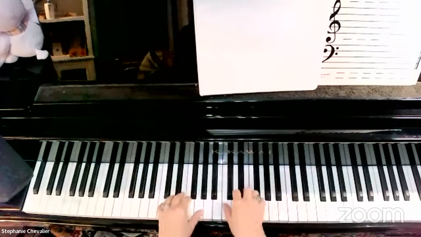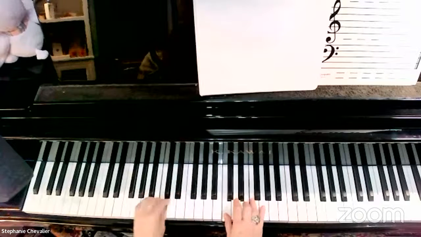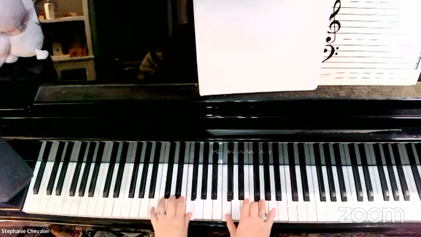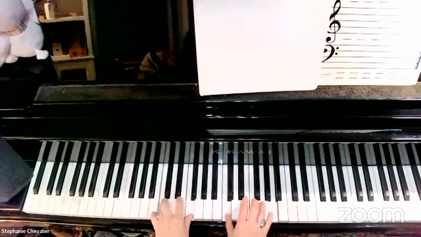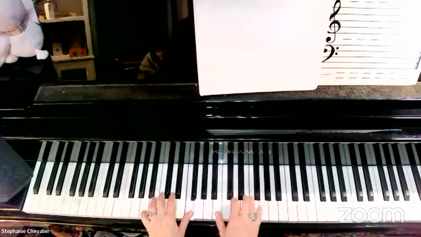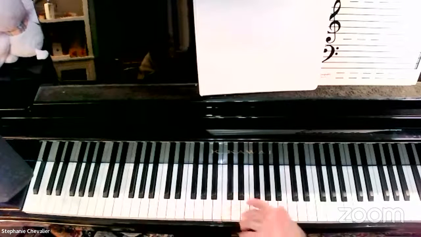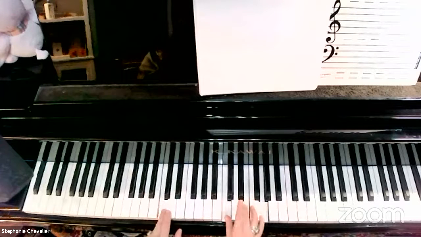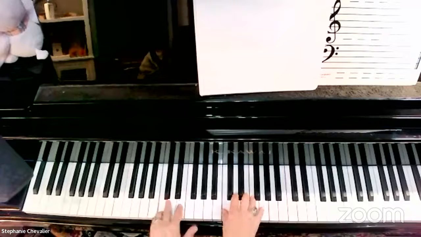So I could also do this. So you can just do that, and that's called, it's not a walking bass. We're using the same chords.